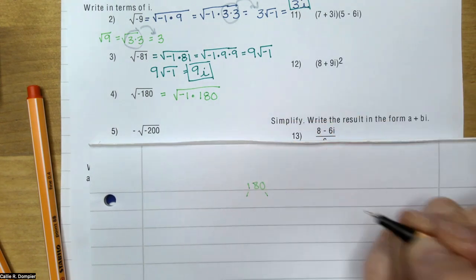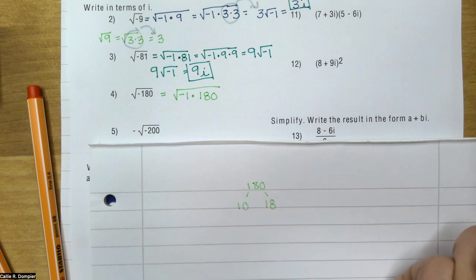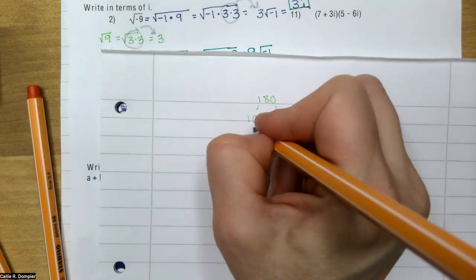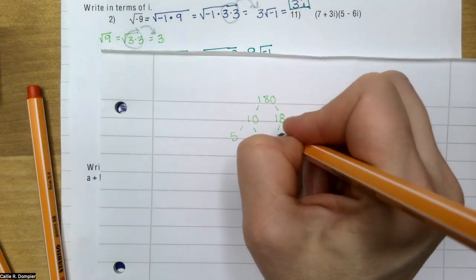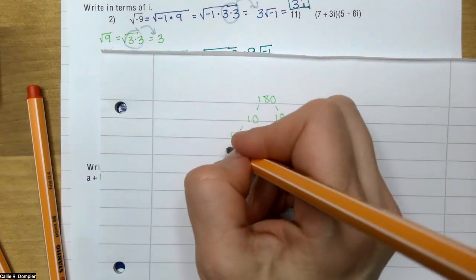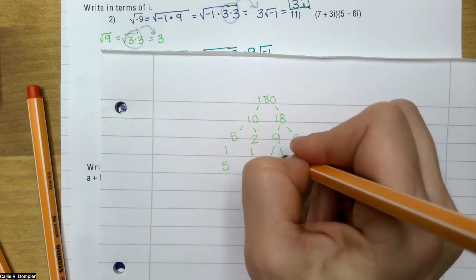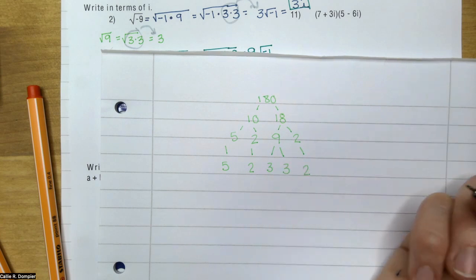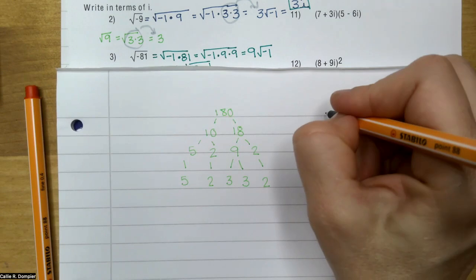180, I can say, is maybe 18 and 10, right? Because it has a 0 on the end, I can divide it by 10. 10 becomes 5 times 2. What is 18? 18 is 9 times 2. There are other options if you want. 5 is factored. 2 is factored. 9, you can factor to 3 times 3, and then 2. Good? You don't have to do 10 and 18. You can do it with whatever you can come up with.